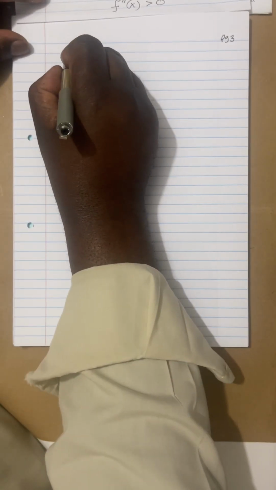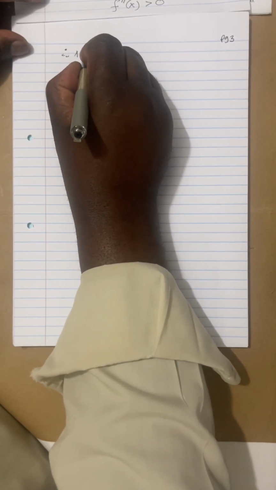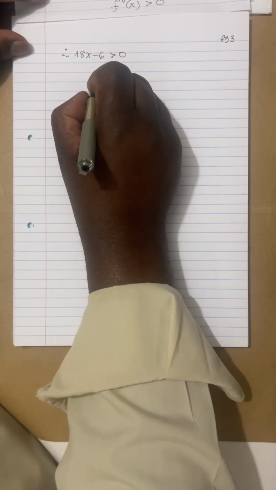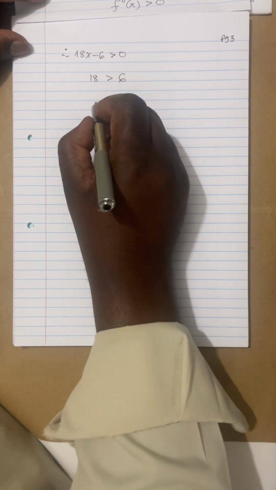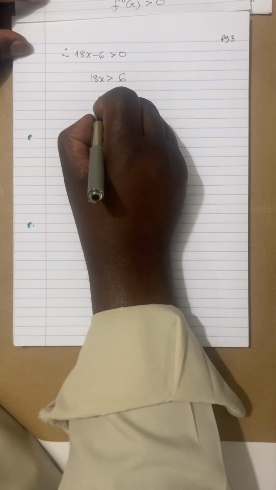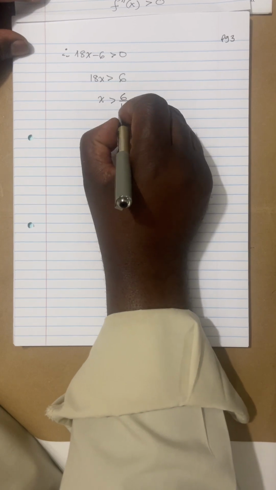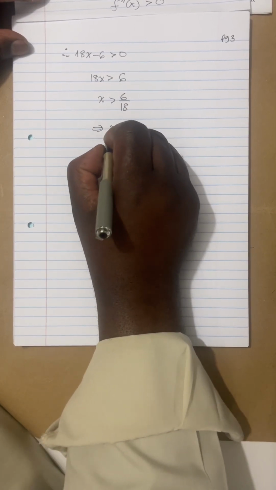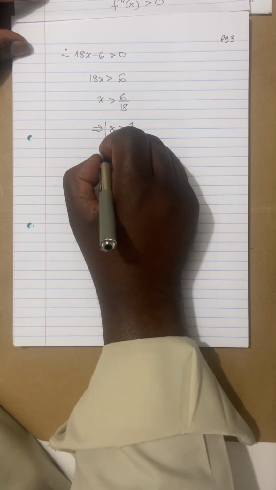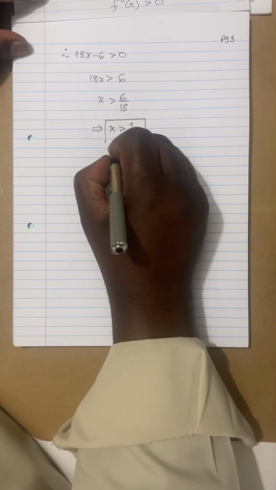So let me finish it off on page 3. What am I saying now? I'm saying, therefore, 18x minus 6 must be greater than 0. So 18x must be greater than 6. Divide by 18 both sides. X will be greater than 6 over 18. This tells us that x will be greater than 1 over 3. So in other words, this is what you would get.